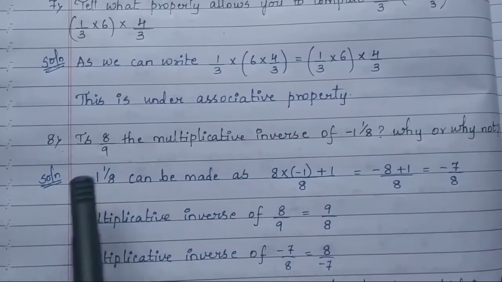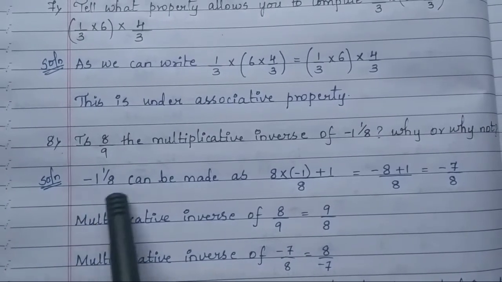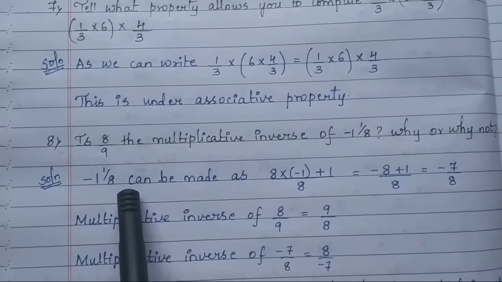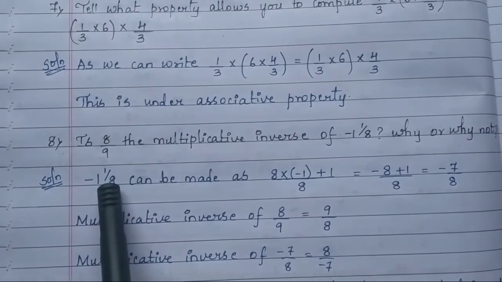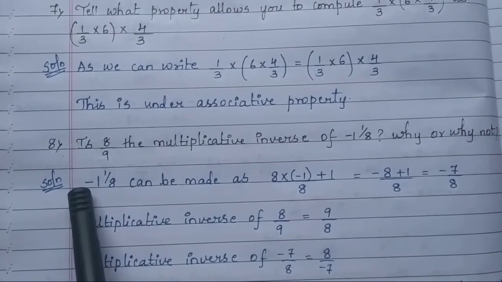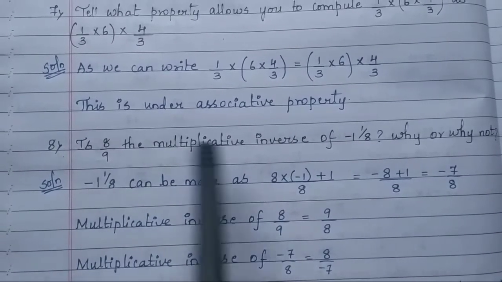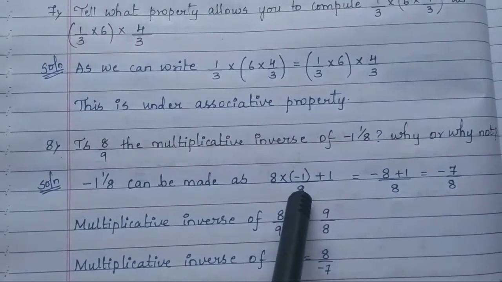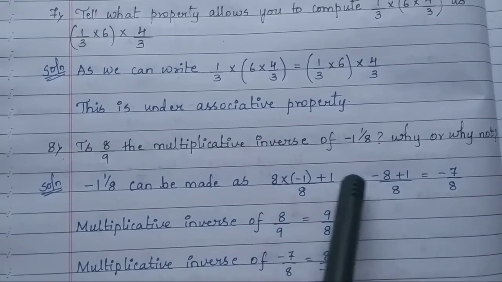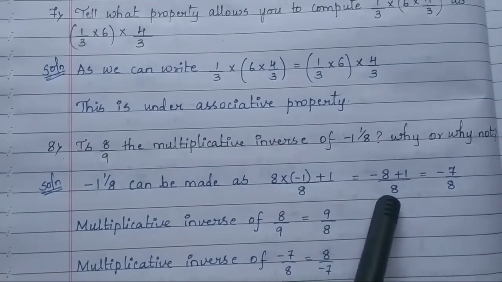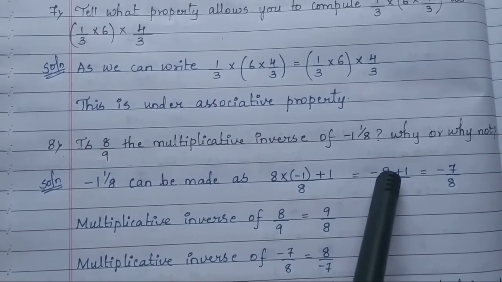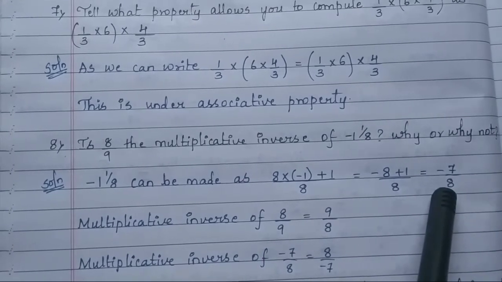This is a mixed fraction, so you have to convert it into an improper fraction. It will be 8 into minus 1, that is minus 8, plus the numerator 1, divided by 8. So minus 8 plus 1 will give us minus 7 by 8.